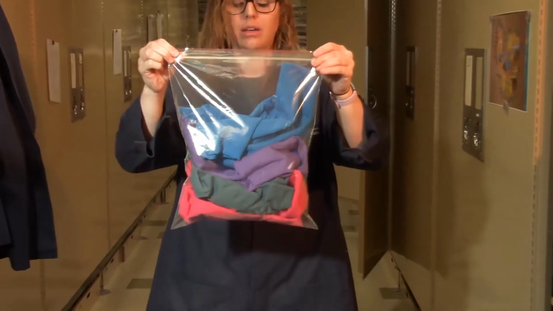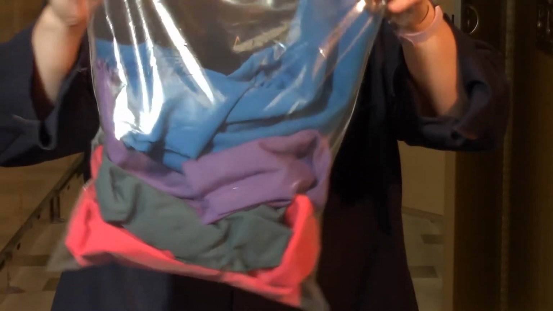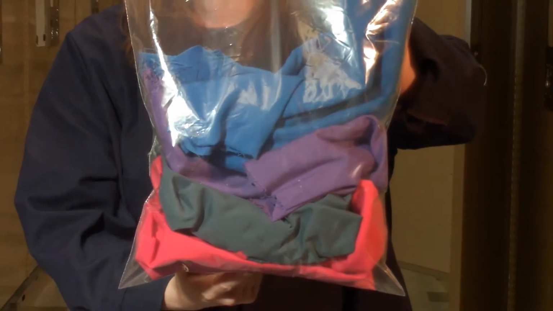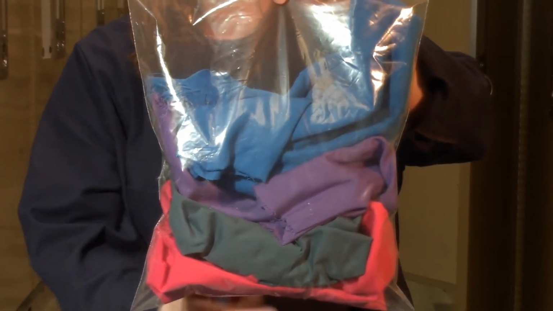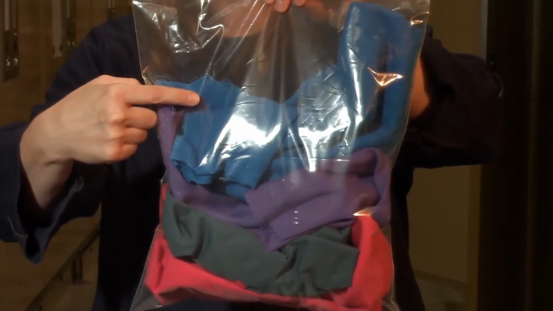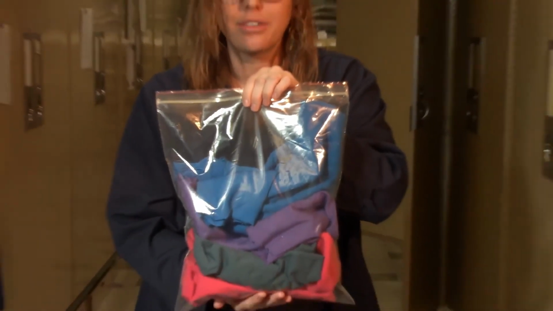Now look at these different layers. Which layer did we put in first? The pink. So this is our oldest layer. Which layer did we put in last? The blue. So this is our newest layer. That's how stratigraphy works.